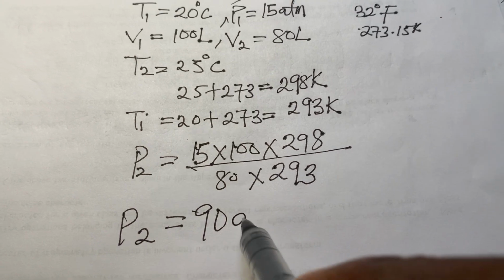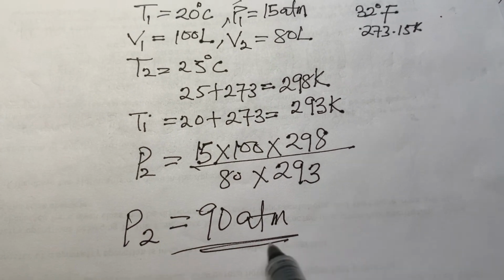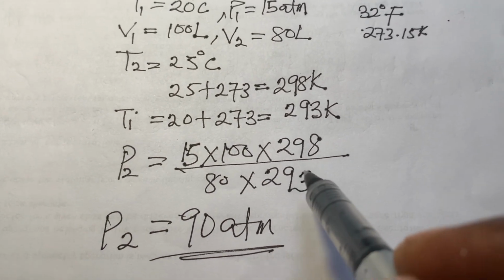So finally, by the time you evaluate this numerator and denominator, you definitely will have the final answer to be within 90 atm. So please make sure to use a calculator to evaluate this and drop the answer in the comment section.